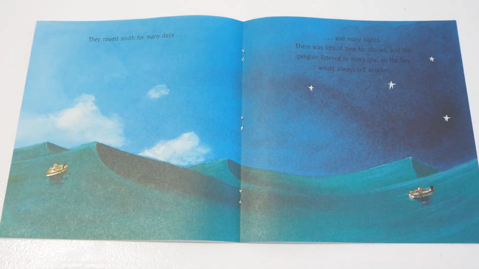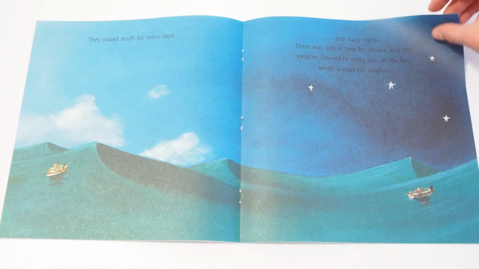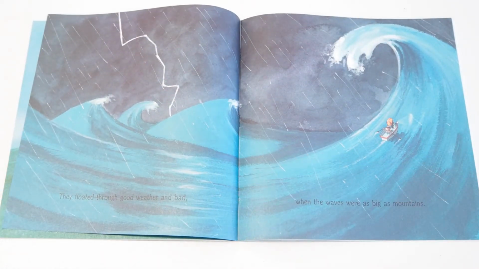They rowed south for many days and many nights. There was lots of time for stories, and the penguin listened to every one, so the boy would always tell another. They floated through good weather and bad, when the waves were as big as mountains.